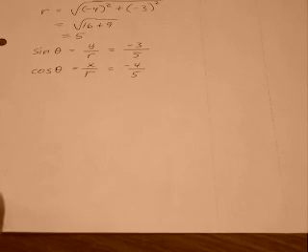Well, now that you know cosine and sine, you can get the other trig functions. Tangent is sine over cosine. Secant is 1 over cosine, and cosecant is 1 over sine. Cotangent is 1 over tangent. So to get 1 over these, you just invert them, flip them over.